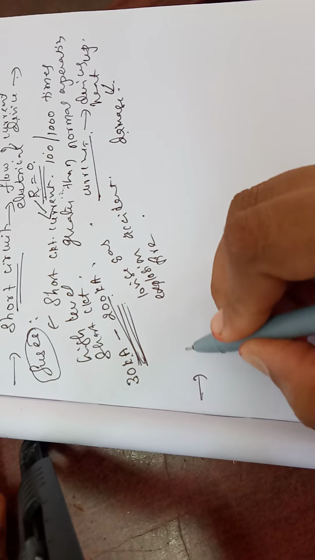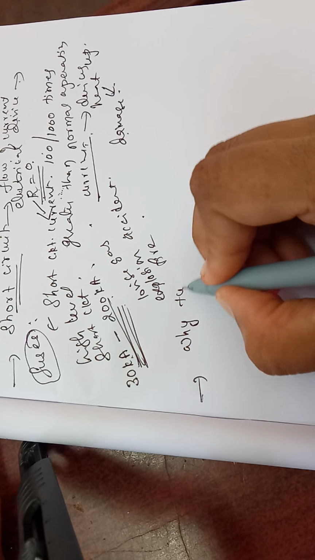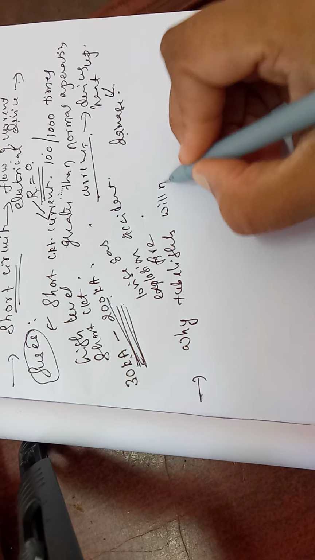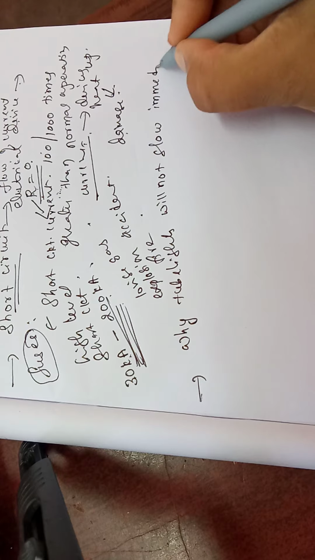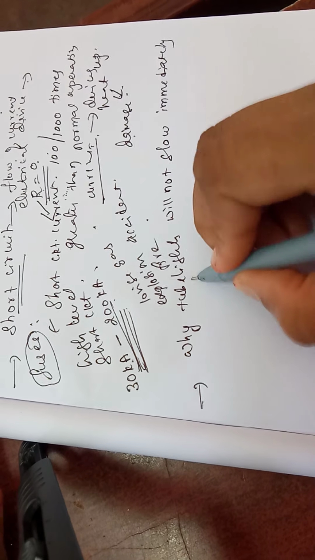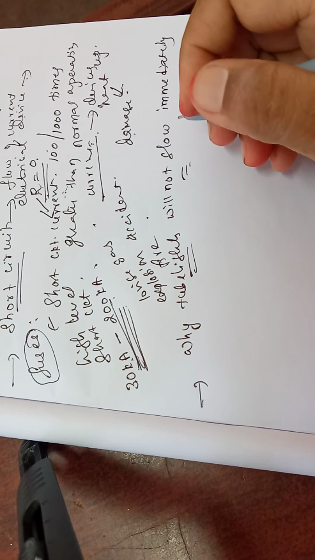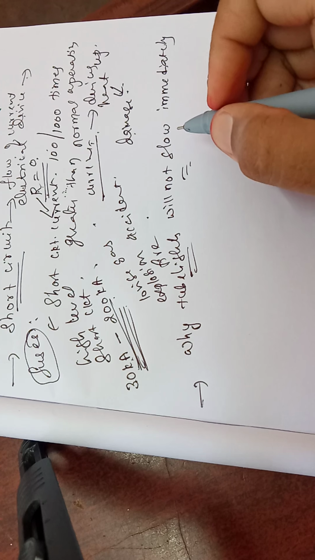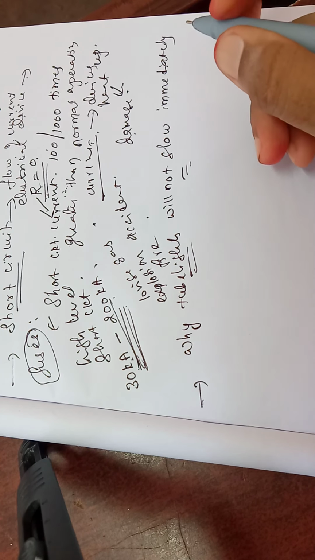Now let us go for another small topic. Do you know why tube lights will not glow immediately? In your home you will have a bulb as well as a tube light, no? But when you switch on, the bulb will glow immediately but the tube light will not glow.